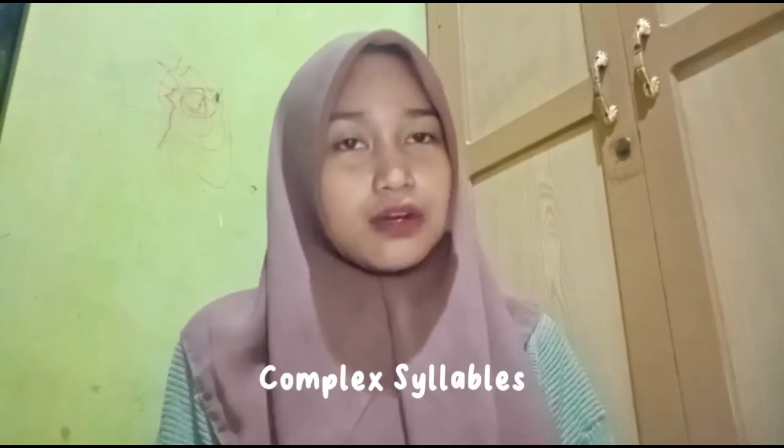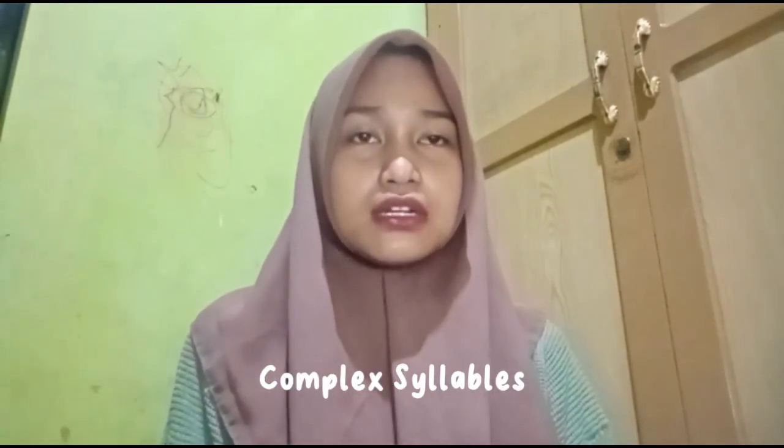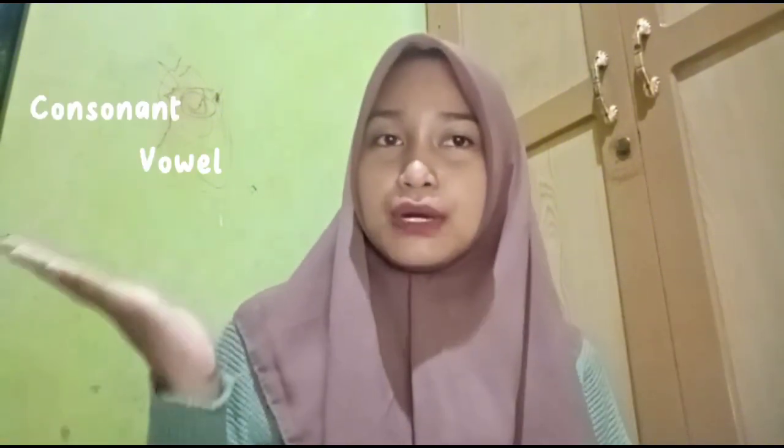And the last is complex syllable. Syllables that contain clusters either at the beginning or the end. And the structure is CCV, consonant consonant vowel, CVV, consonant vowel vowel, and CCVV, consonant consonant vowel vowel. The examples are play and street. Remember that understanding syllable types can help you in decoding and pronouncing words accurately in English.